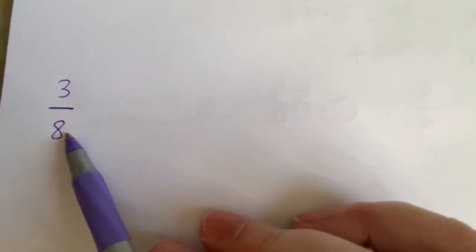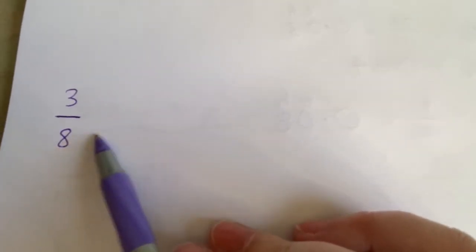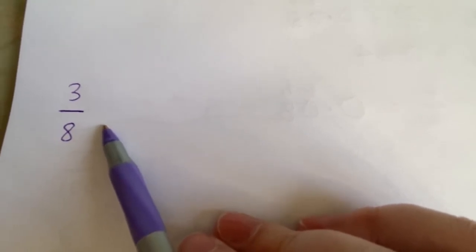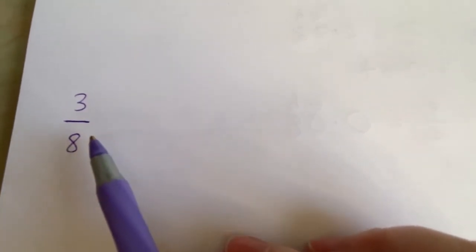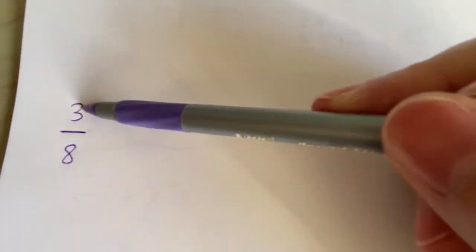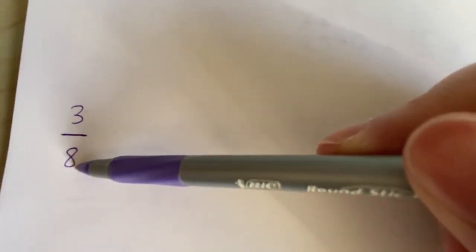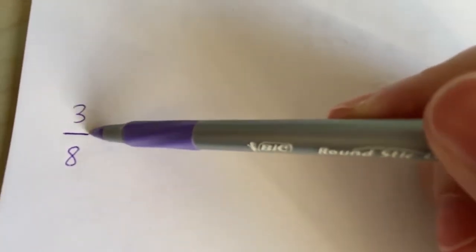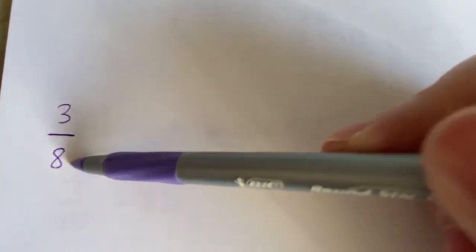Now this gets slightly trickier when you have a fraction like 3/8. The problem with 3/8 is that 8 isn't a multiple of 10, 100 or 1000. There's nothing I can times it by to get it to be 10 or 100. So I'm going to have to approach it in a slightly different way. And I can do this using our short division bus stop method. Because I know a fraction is just basically the top number divided by the bottom number. So that's 3 divided by 8. It's another way of looking at fractions.